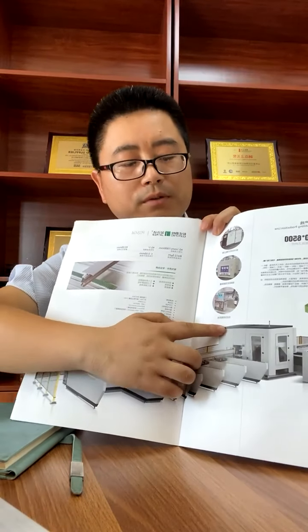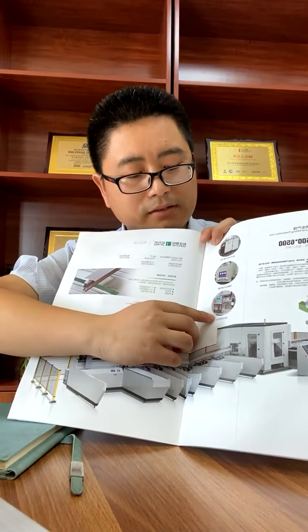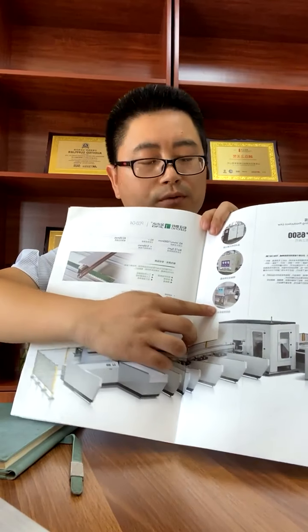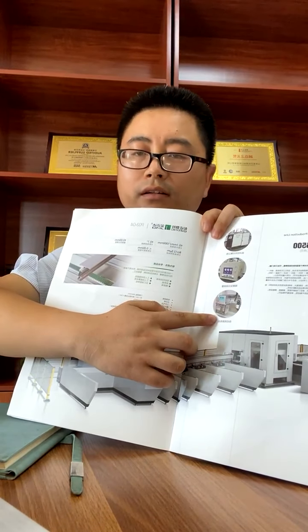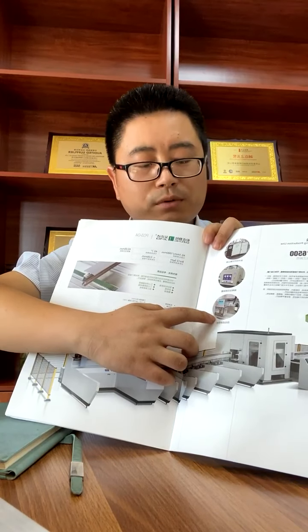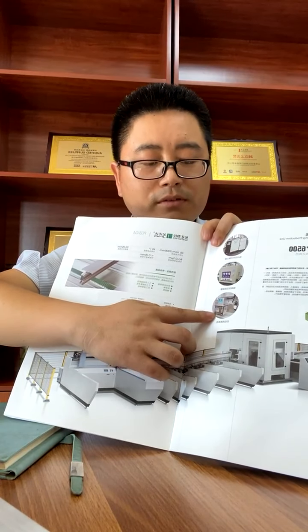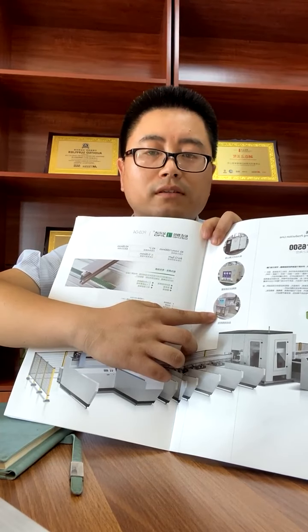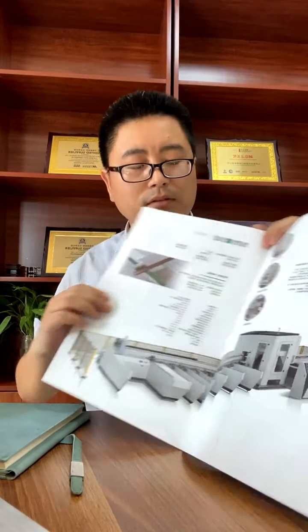Also, both of them are equipped with automatic lubrication system to lubricate the rails and the screws of the machine to make sure the machine works stably in long term.